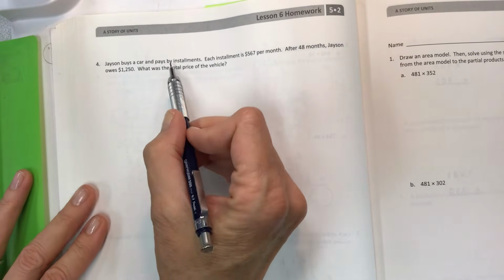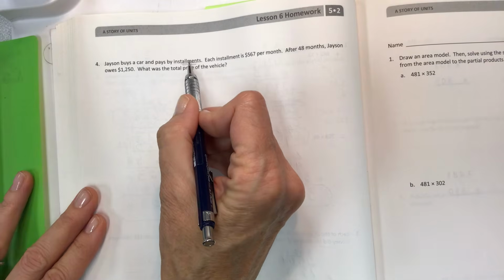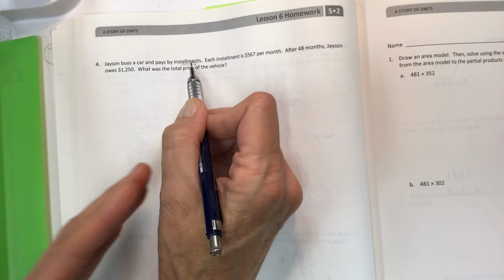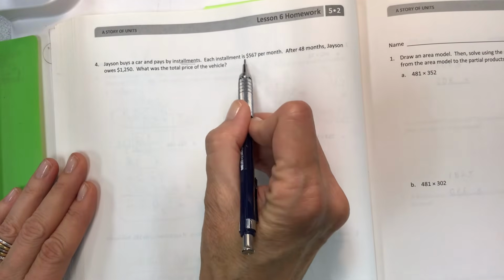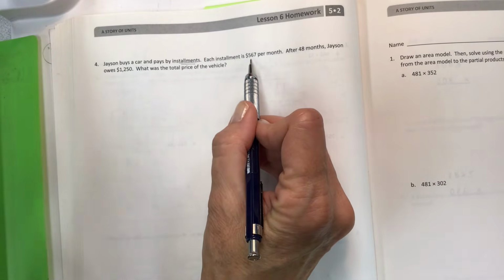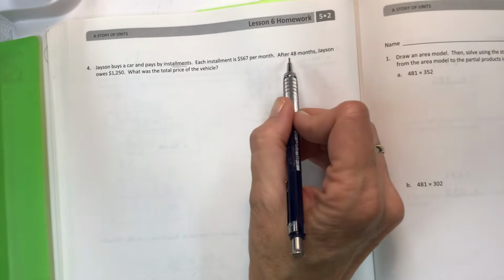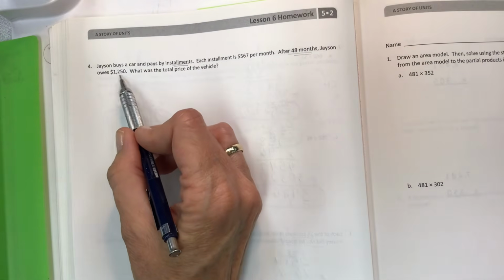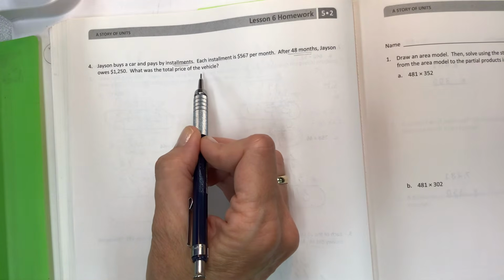Jason buys a car and pays by installments. Here's a big word that you probably don't know what it means. It means monthly payments. Installments is like little bits at a time. Each installment is $567 per month. That's not actually a little bit. That's a pretty hefty payment, but anyway, that's your monthly payment. After 48 months, Jason still owes $1,250. So what was the total price of the vehicle?